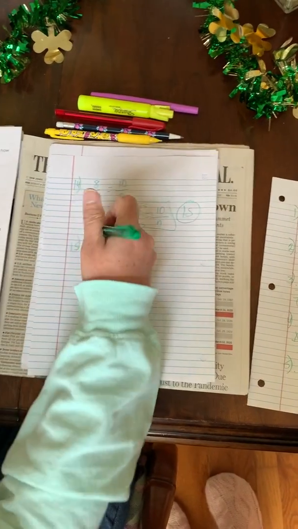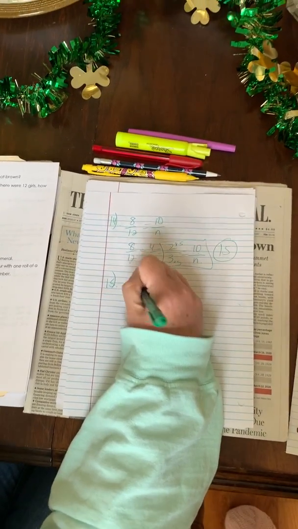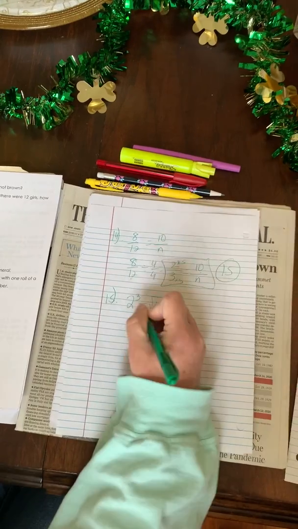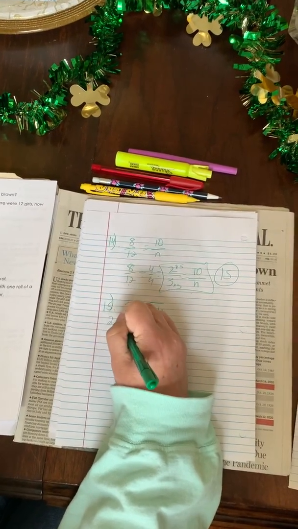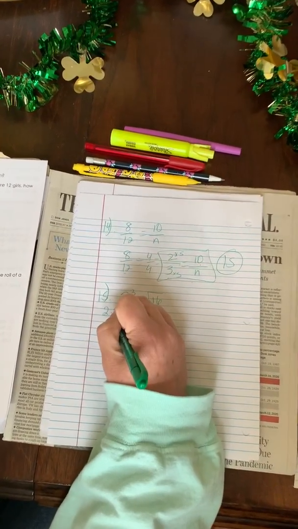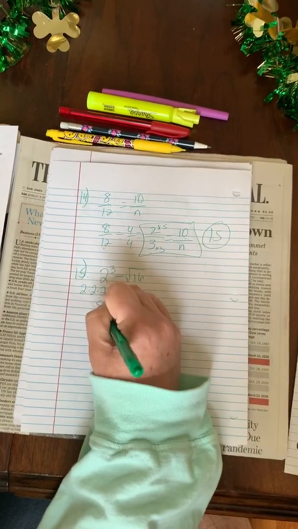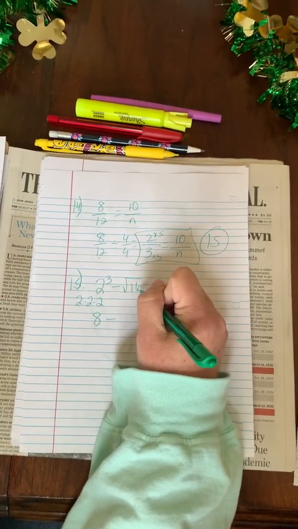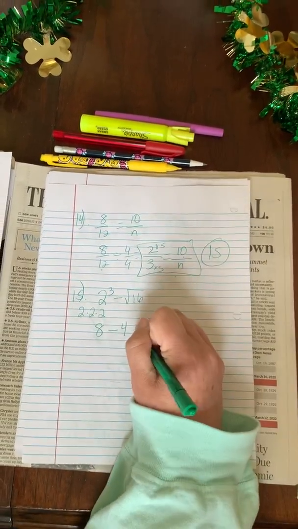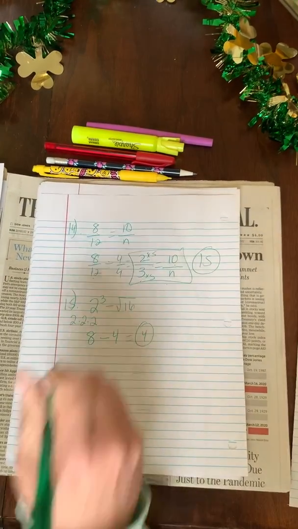All right, number 15, it says simplify. 2 cubed minus the square root of 16. 2 cubed means 2 times 2 times 2. 2 times 2 is 4. 4 times 2 is 8. So we've got 8 minus the square root of 16, which is 4. So 8 minus 4 is 4. The correct answer for 15 was 4.